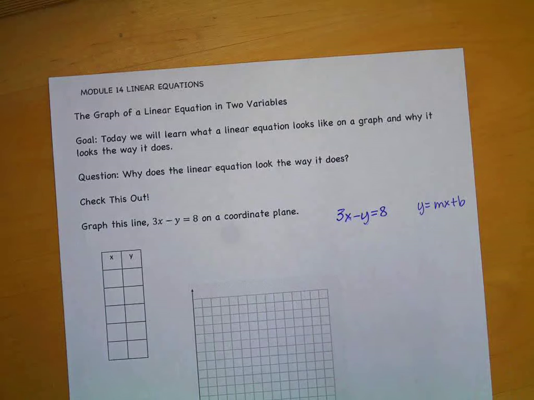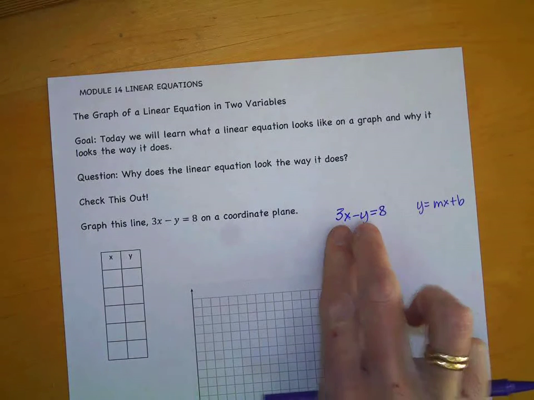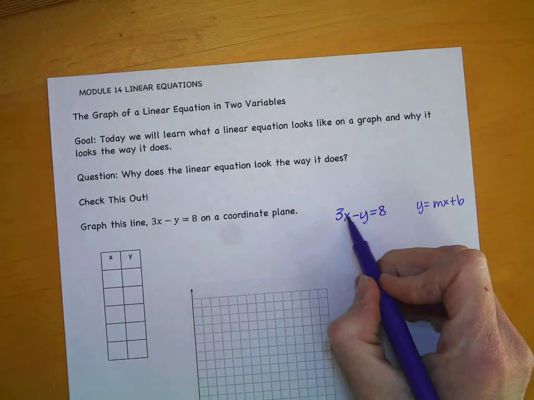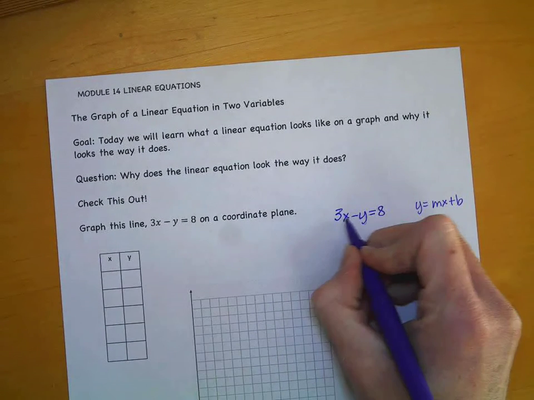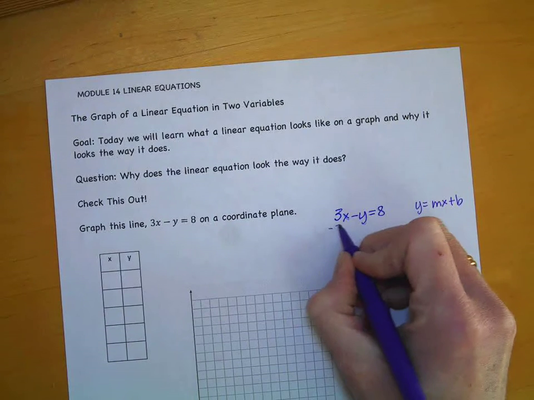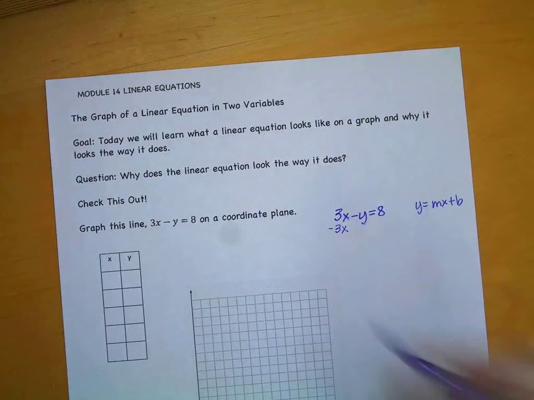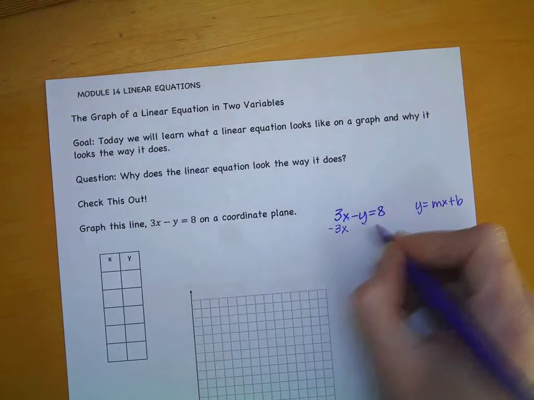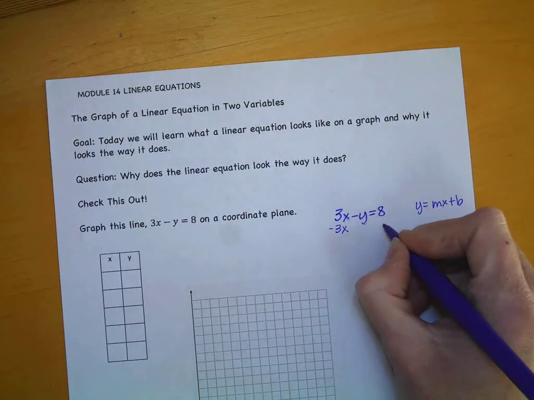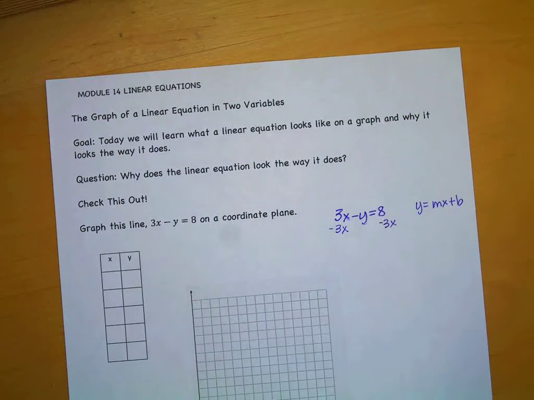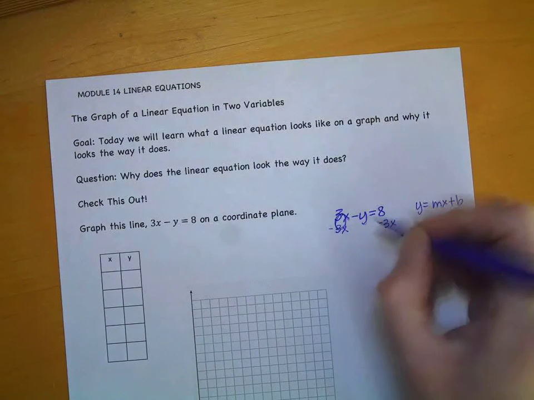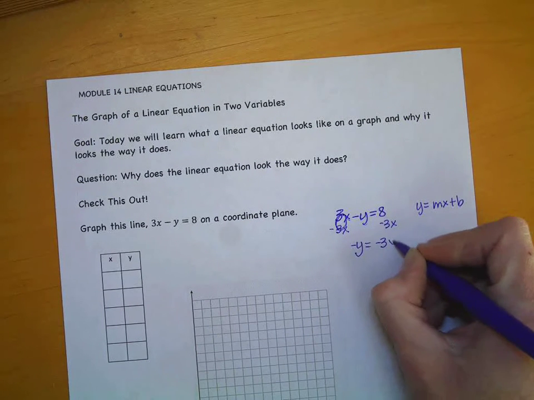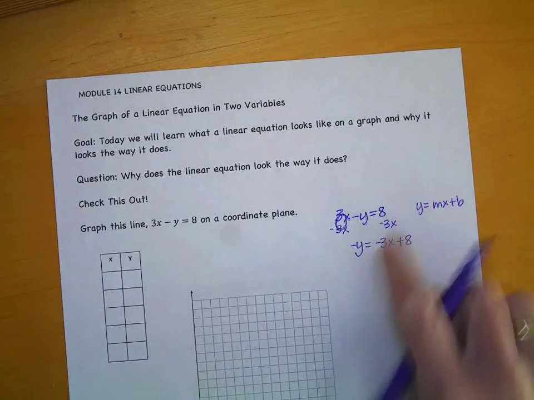So to get the y to be by itself, I have to unhook these two, or unlatch them, right? So right now I know this is 3 positive x's, so I'm going to subtract 3 x's from it, or take 3 negative x's, which gives me a zero pair. But what I remember is what I do to one side, I have to do to the other. So now I have to subtract 3 x's from this side. This gives me a zero pair, so what I have left is negative y equals negative 3x plus 8, because 8 is positive.